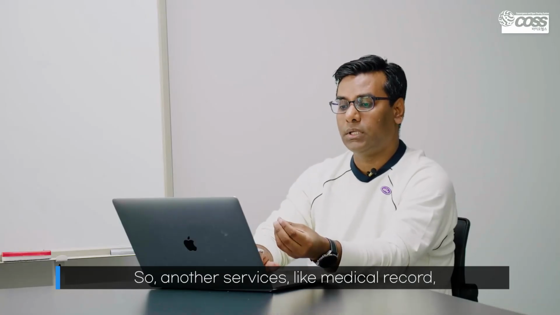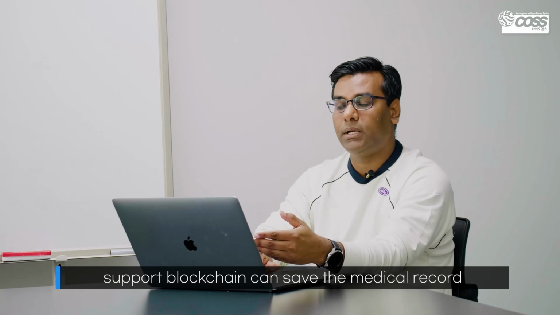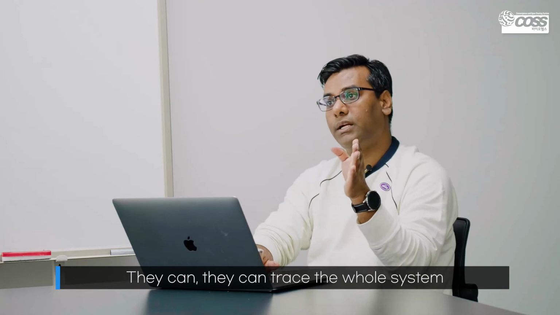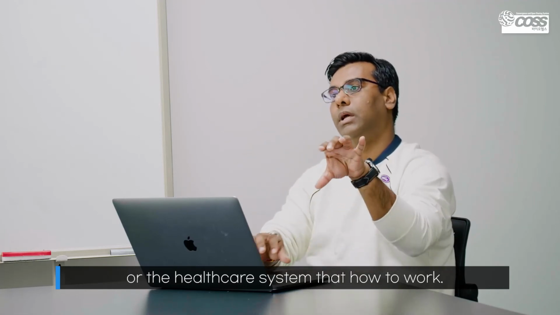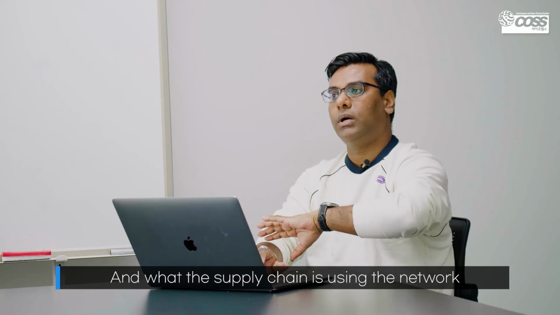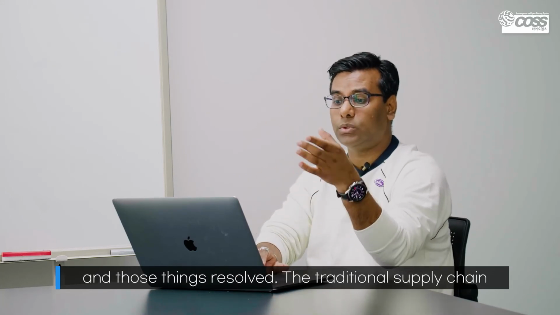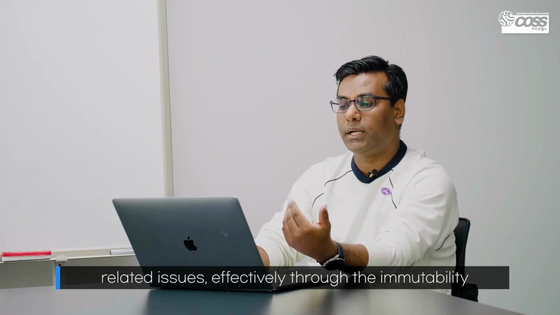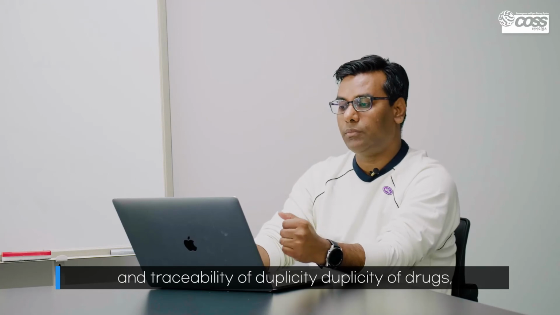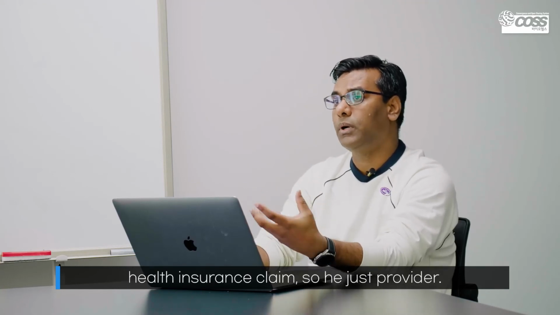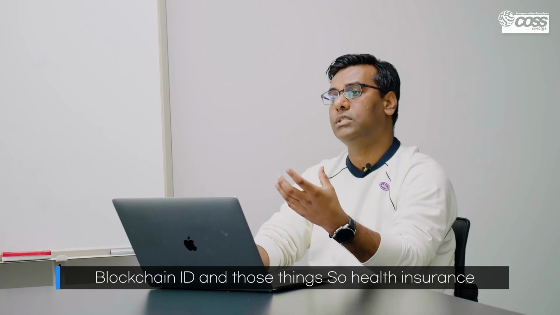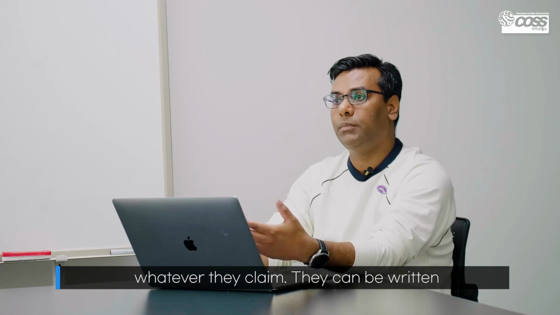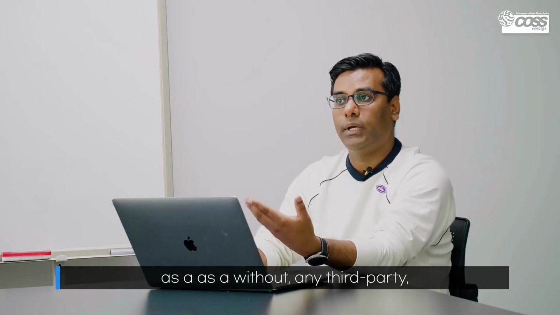Other services include medical records reports: blockchain can save the medical record and make an unchangeable healthcare supply chain. They can trace the whole healthcare system, how it works and what supply chain is used for drugs, resolving traditional supply chain issues effectively through immutability and traceability, and preventing duplicity of drugs. For health insurance claims, he just provides the blockchain ID, and the health insurance company, being another stakeholder, can verify the information and settle the claim without any third party.